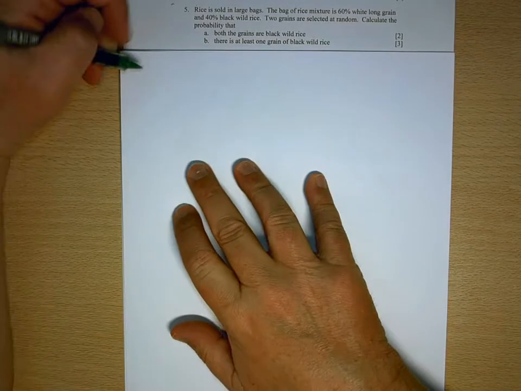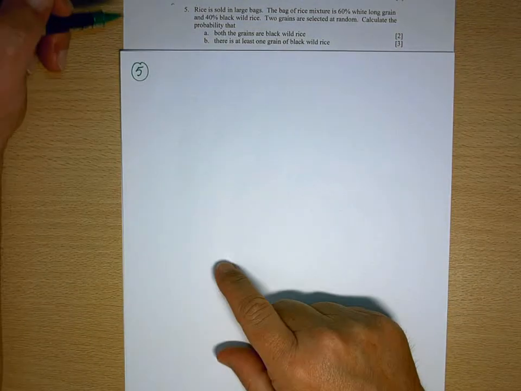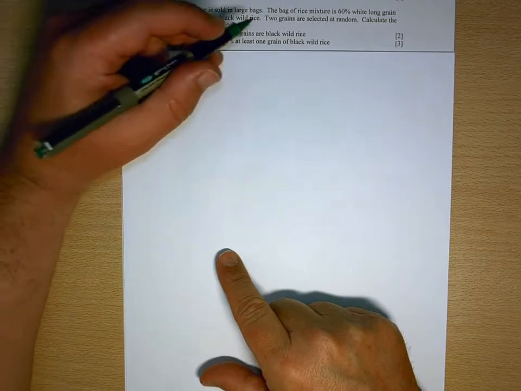Question 5. Rice is sold in large bags. The bag of rice mixture is 60% white and 40% black. Now this one, on the original written solutions on my website, I went wrong. I didn't do this correctly.